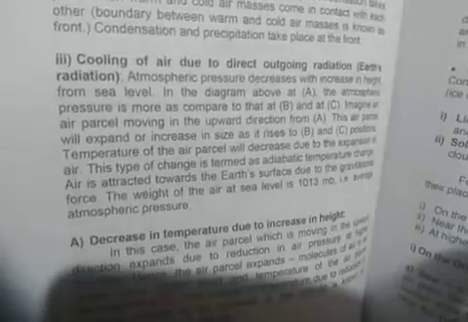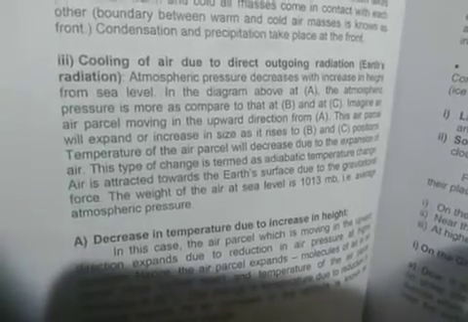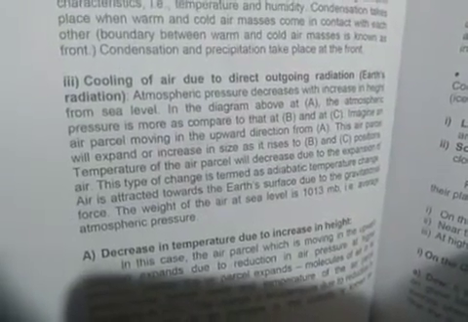Second, cooling of air when it comes in contact with cold surface of land or water. Air mass is a huge mass of air having uniform characteristics, that is temperature and humidity. Condensation takes place when warm and cold air masses come in contact with each other. Boundary between warm and cold air masses is known as front. Condensation and precipitation take place at the front.